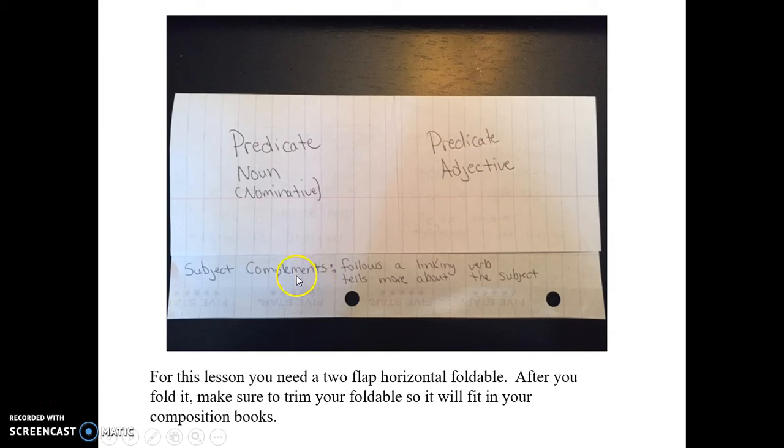Notice how complements is spelled. And I do want you to write down that they follow a linking verb. Subject complements only follow a linking verb, never an action verb. And their purpose is to tell more about the subject or to rename the subject. So pause, get your foldable ready, and then hit play so you can take some more notes.